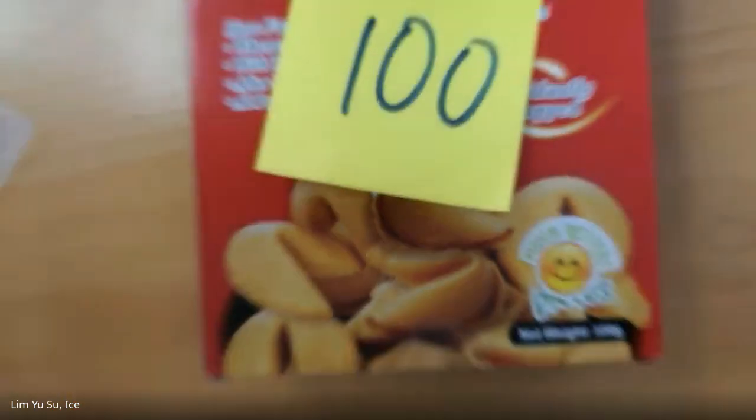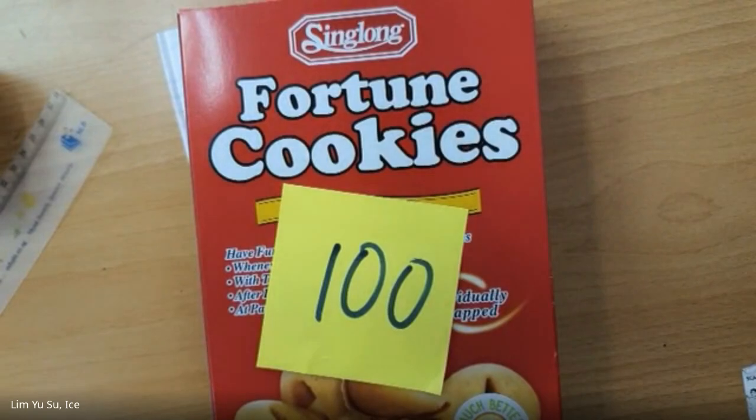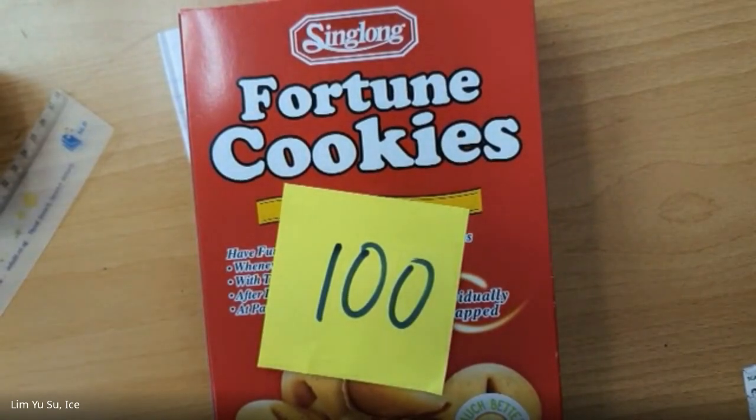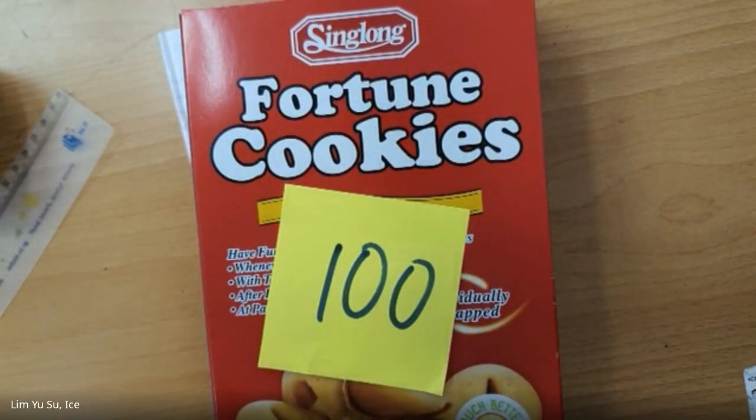The box is 100. But it's X number of people. The number of people that come and share is X. How many cookies does each person get? 100 divided by X. Can you understand what I'm saying?